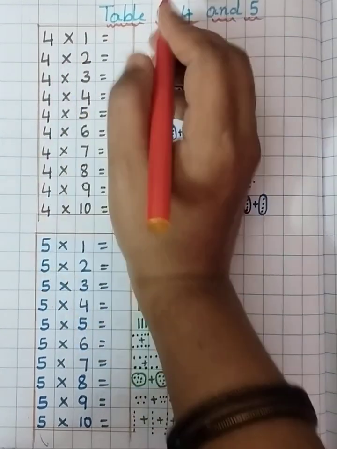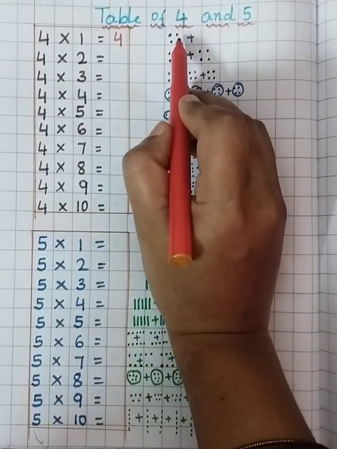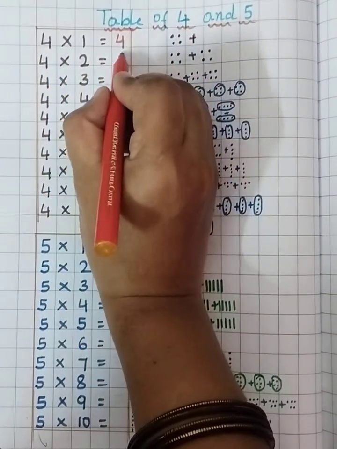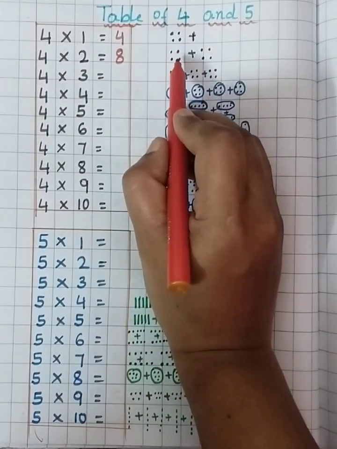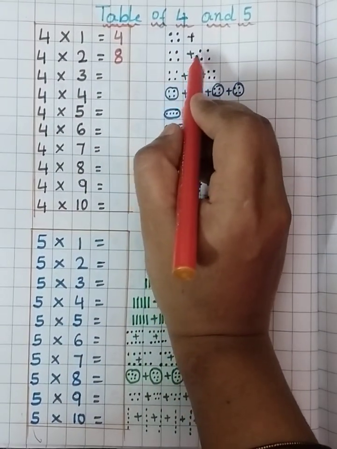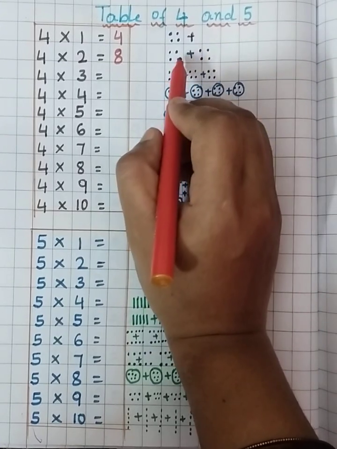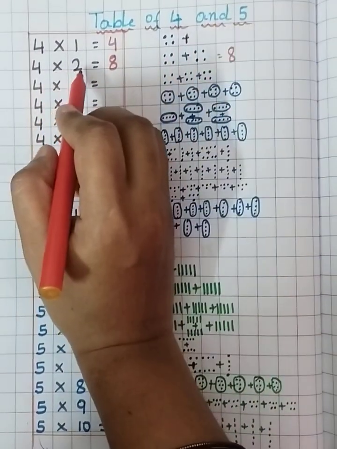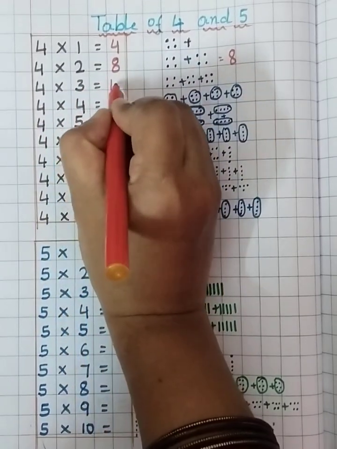4 ones are 4. 4 twos are 8. So 1, 2, 3, 4 one time, plus 1, 2, 3, 4 two times. So add 4 plus 4, that is the answer, also 8. So 4 into 2, 4 twos are 8. 4 threes are 12.